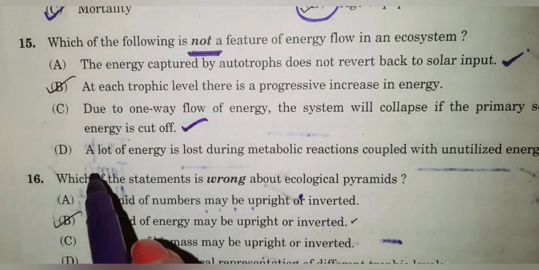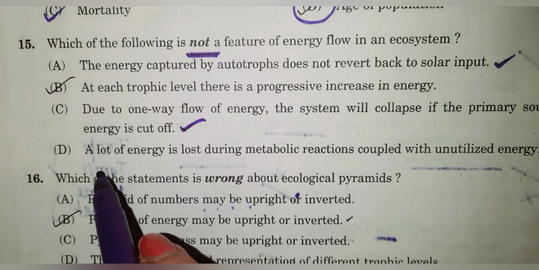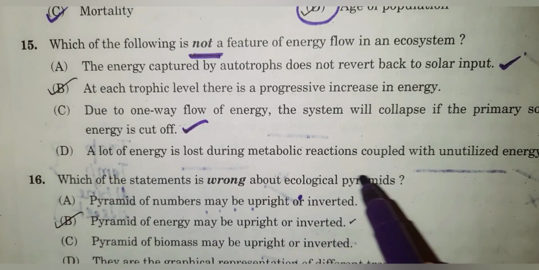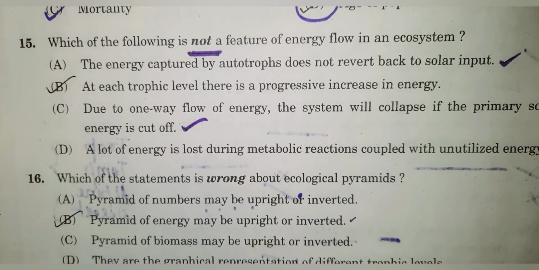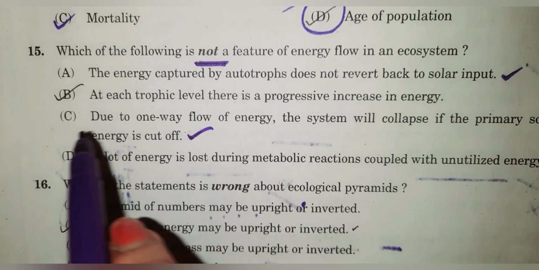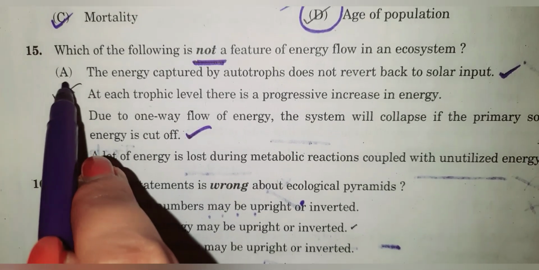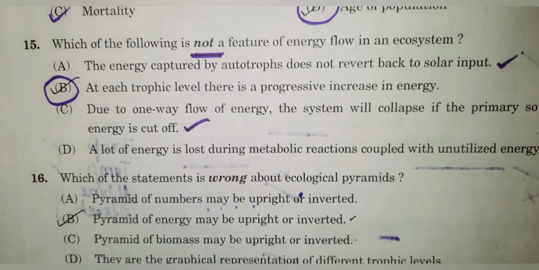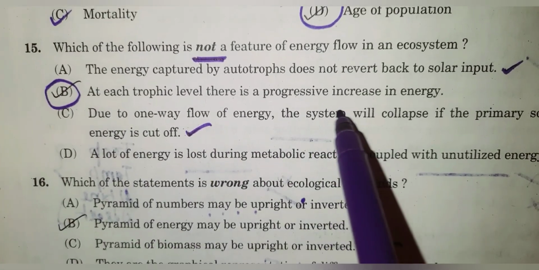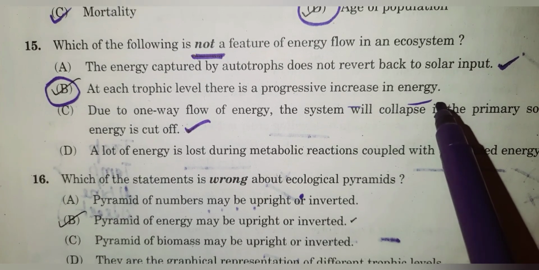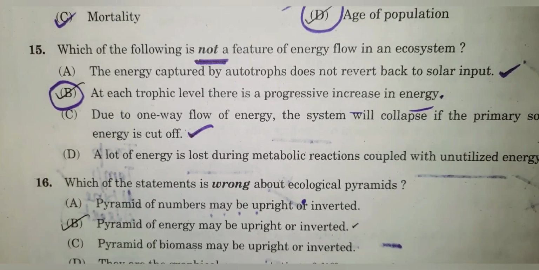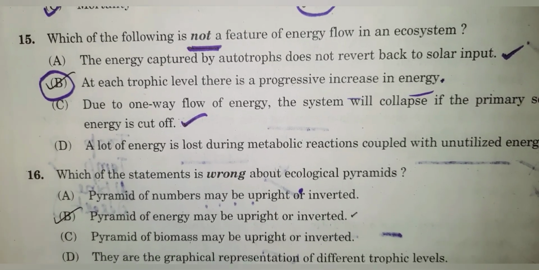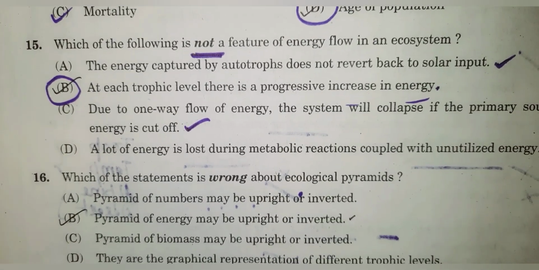Very true. A lot of energy is lost during metabolic reactions coupled with unutilized energy. This is also true. So, which is not the feature here? Option B. At each trophic level, there is a progressive increase in energy. This is not a feature of energy flow in ecosystem.